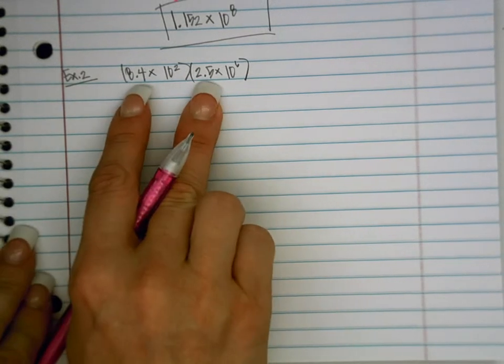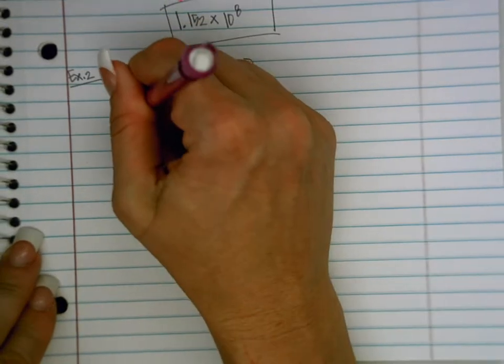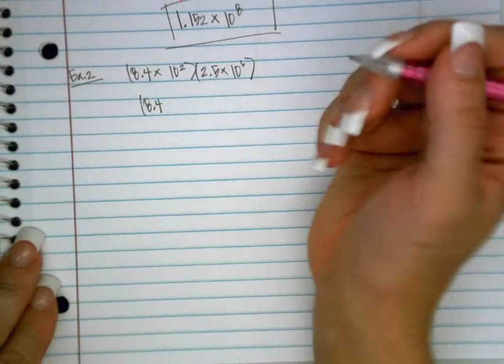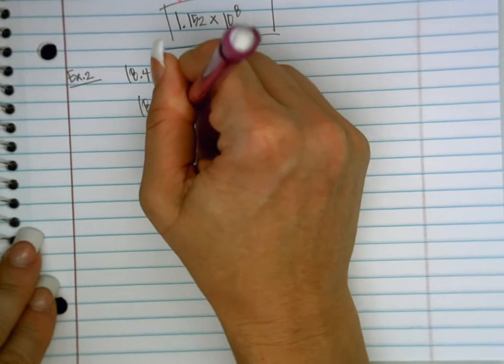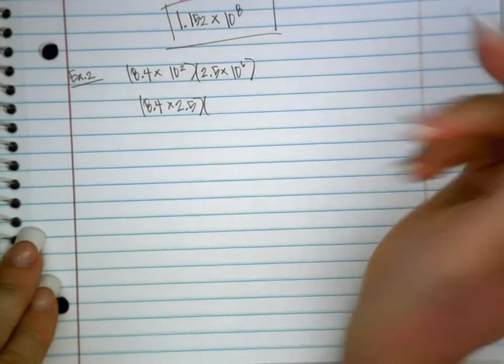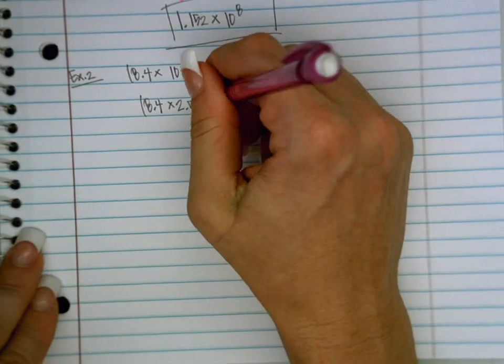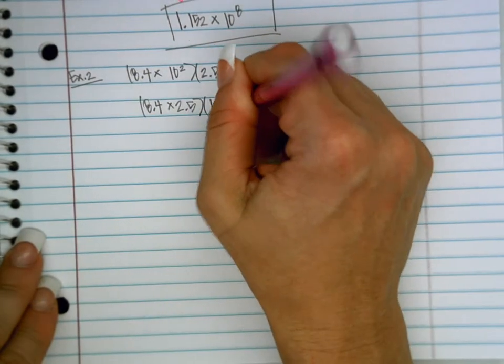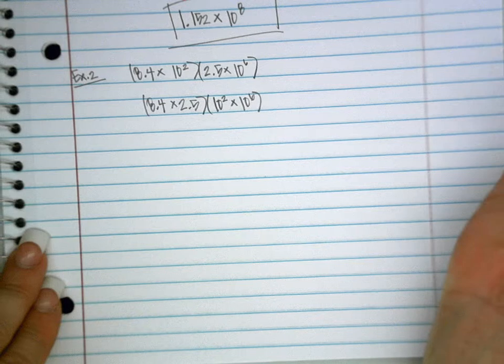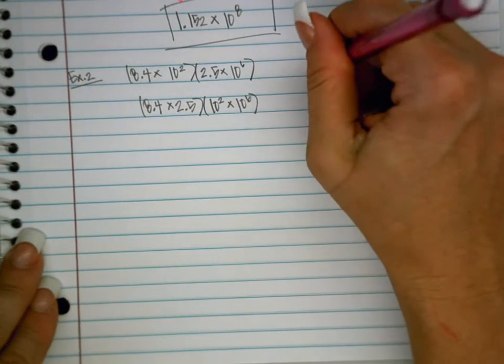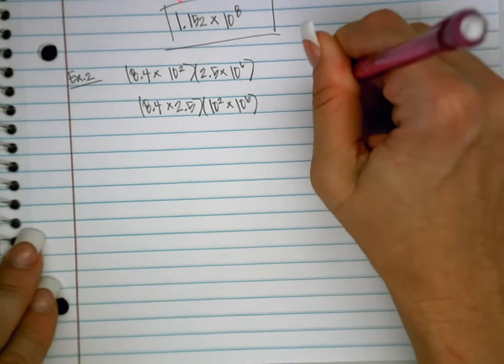So we're going to split things apart. I'm going to put the numbers together, so 8.4 is going to be multiplied by 2.5. And then I want to group together my powers of 10, so 10 to the 2nd times 10 to the 6th. Okay, do it on the side of your paper, and let's figure out what is 8.4 times 2.5.